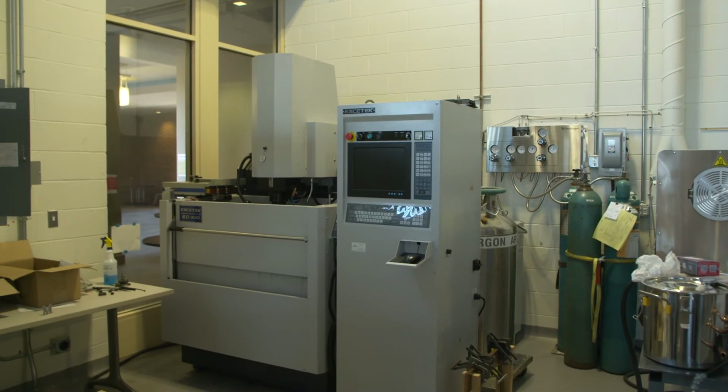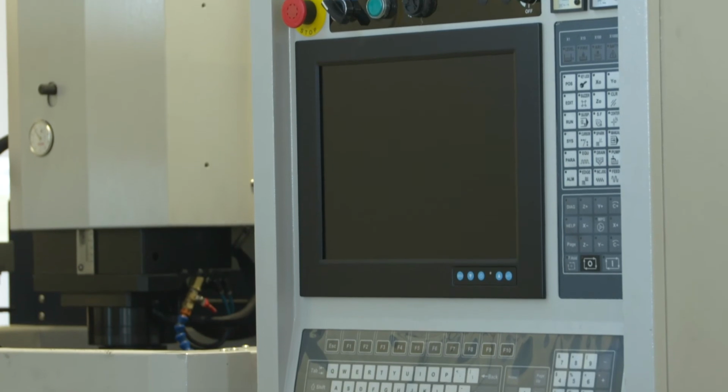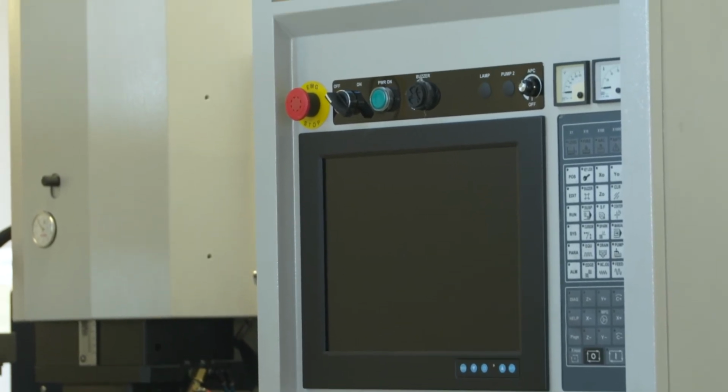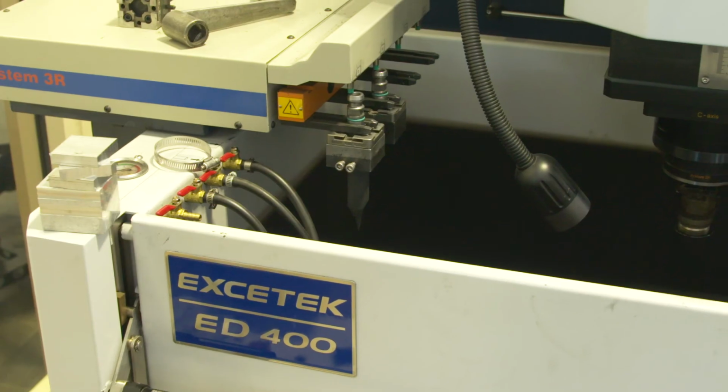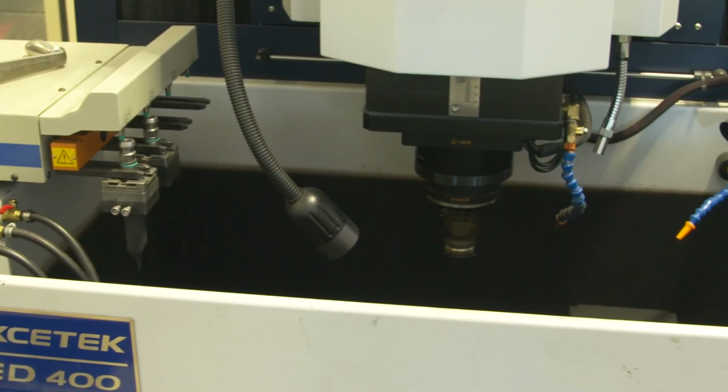These are EDM machines. EDM stands for electron discharge machining. Essentially, they use high current to burn through material. This is a wire EDM and it can be used to create blind holes, which is something you can't really do on other types of machinery.